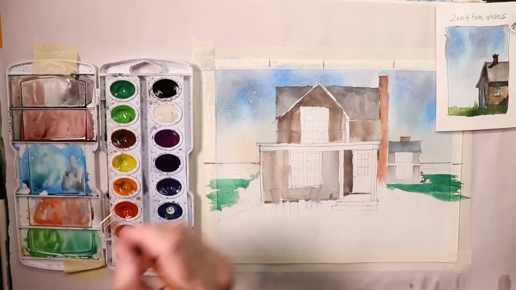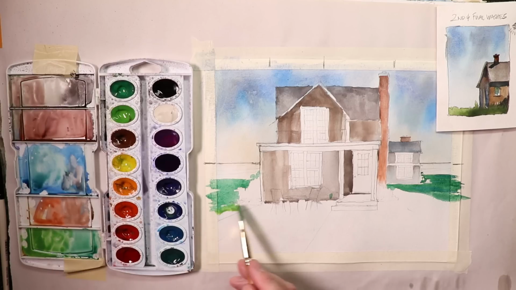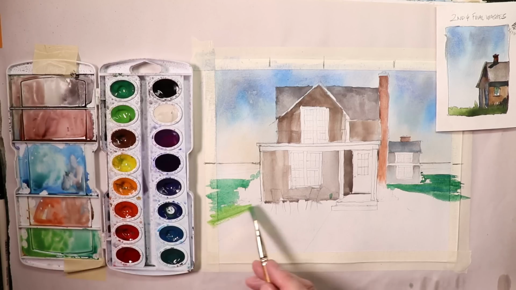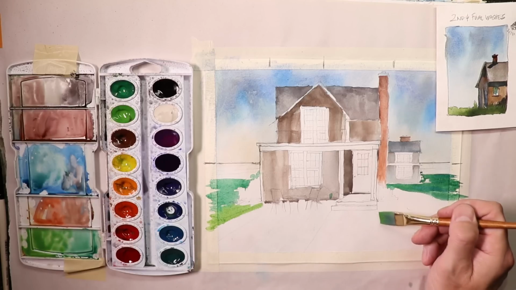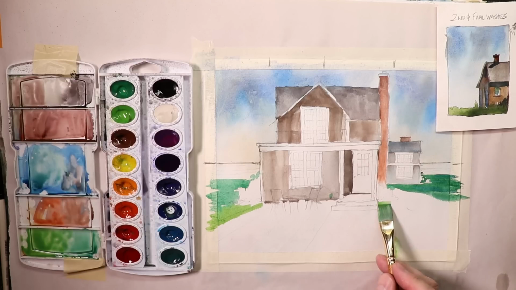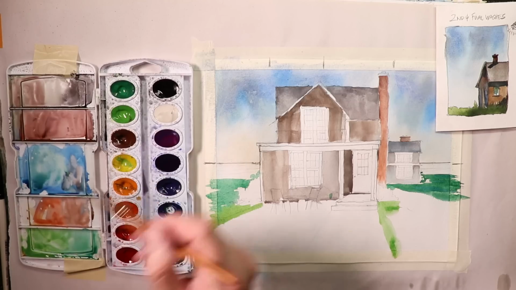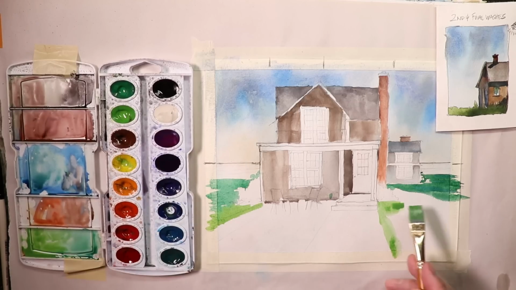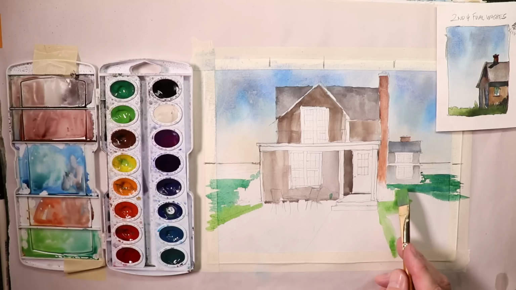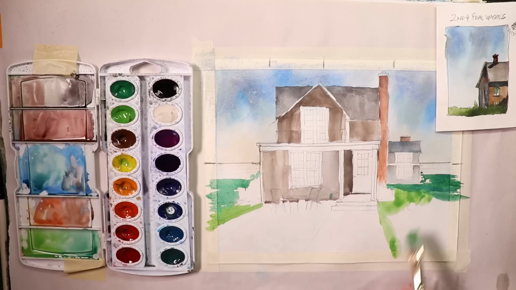I'm adding yellow to that green down here, that green mix we just mixed. And you can kind of see already that looks really good. That is yellow mixed with that green, and that is what we're looking for, a brighter, warmer green.